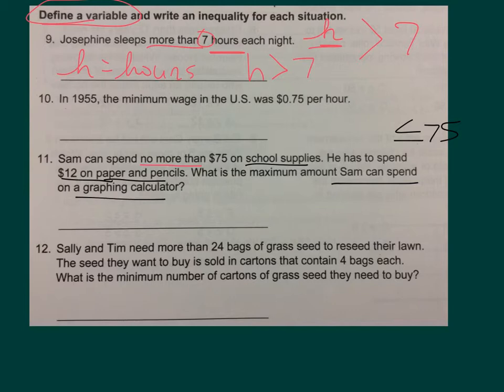Well, whatever's left over he can spend on a graphing calculator. So that's what we don't know. So I know I'm going to pay $12 for the paper and pencils plus the price of the calculator. So we're going to put C for calculator, and that has to be less than or equal to $75.